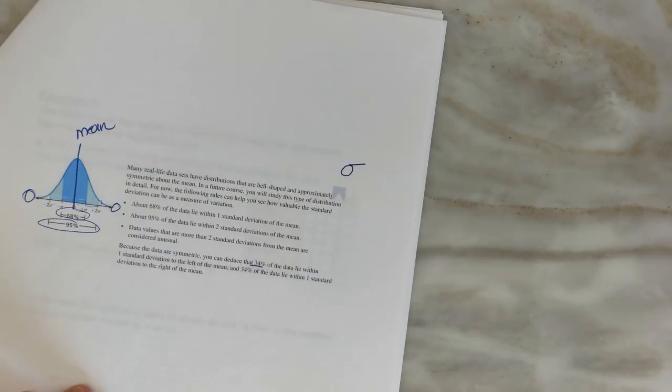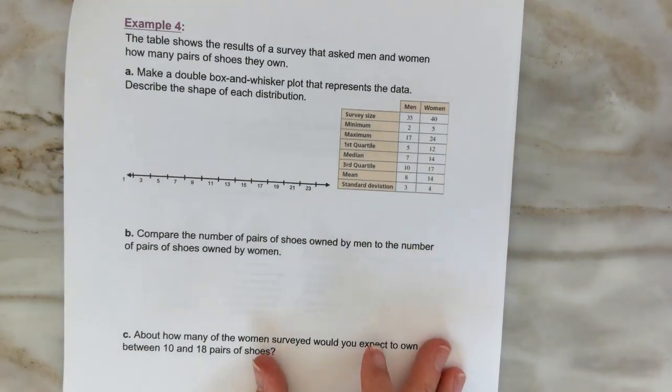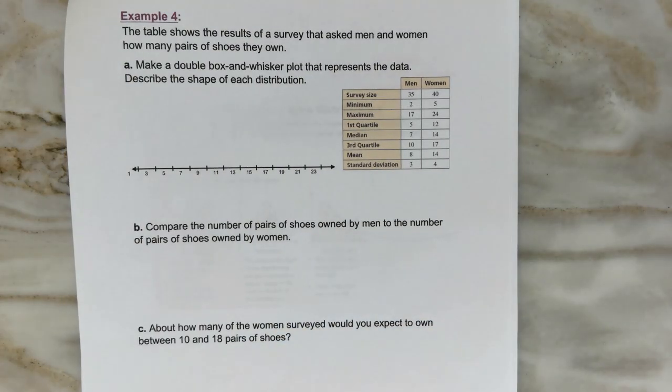So let's go to our next example. I feel like I may have told you that example 3 was the last example. I apologize for that. Surprise, there's another one.